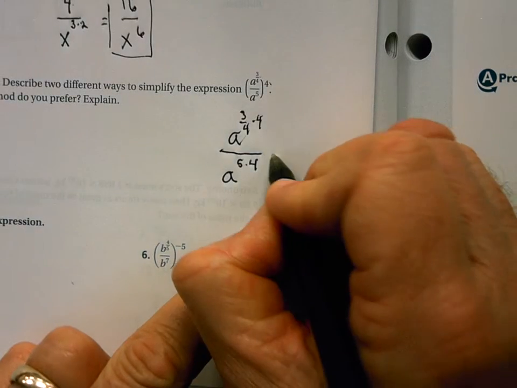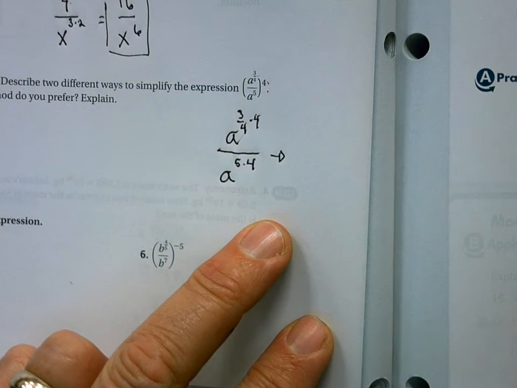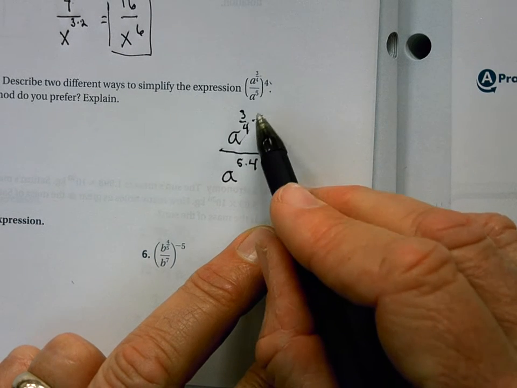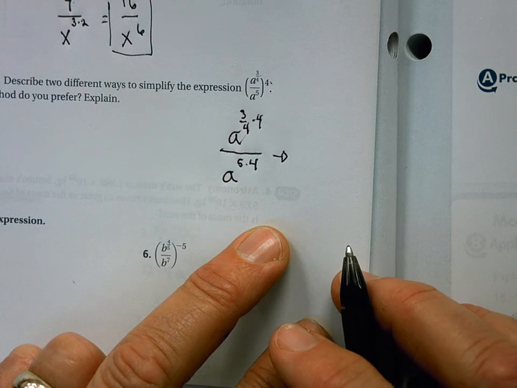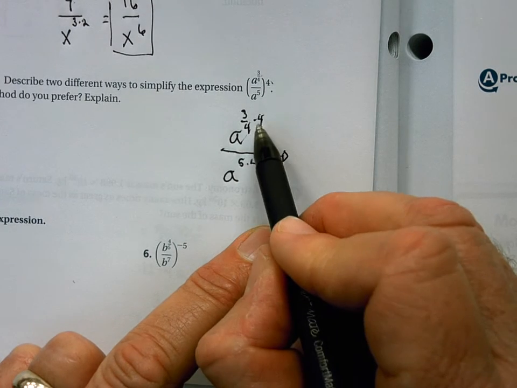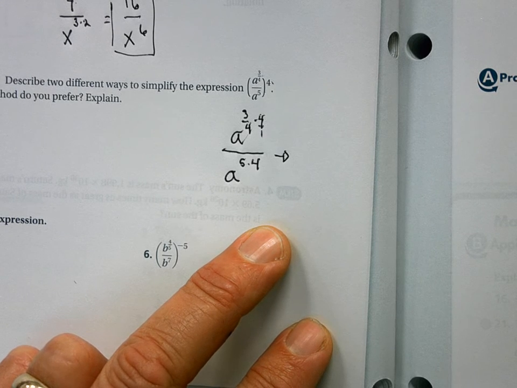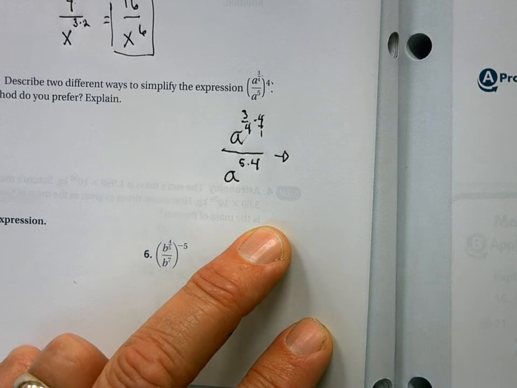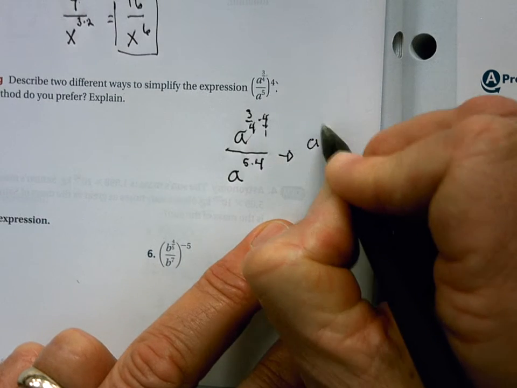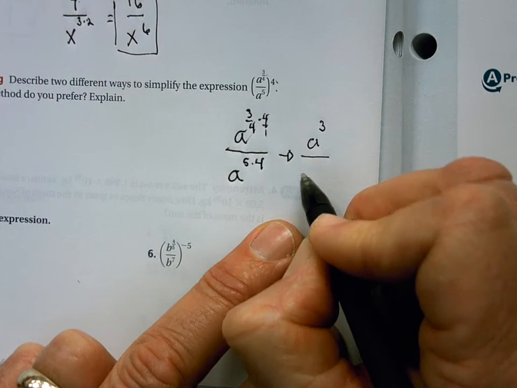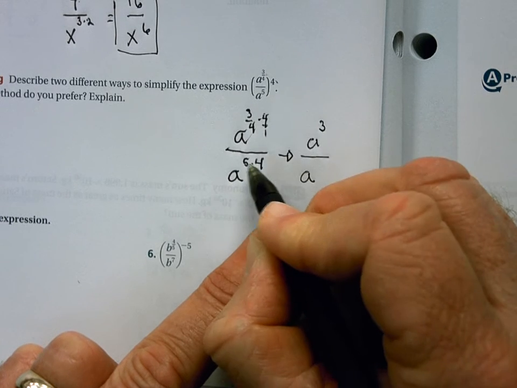Somebody could think of 4 as 4 over 1. What's 3/4 times 4 over 1? Think of 4 as 4 over 1. What's 3 over 4 times 4 over 1? That'd be 12 over 4. But what does 12 over 4 become? 3. So the numerator would become a to the third. The denominator would become a to the 5 times 4, which is 20.